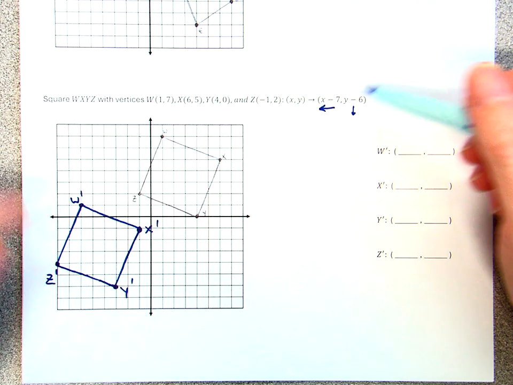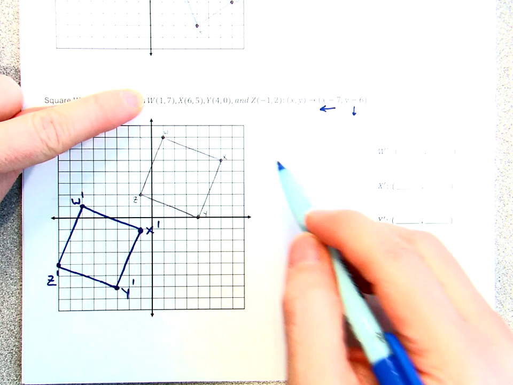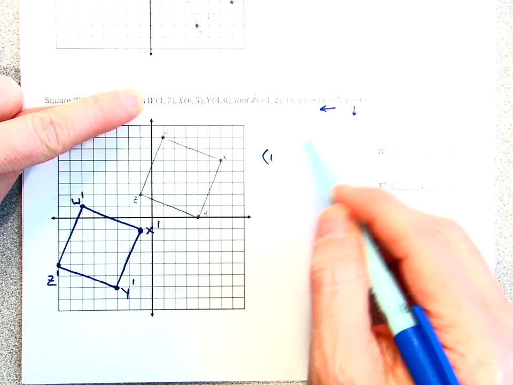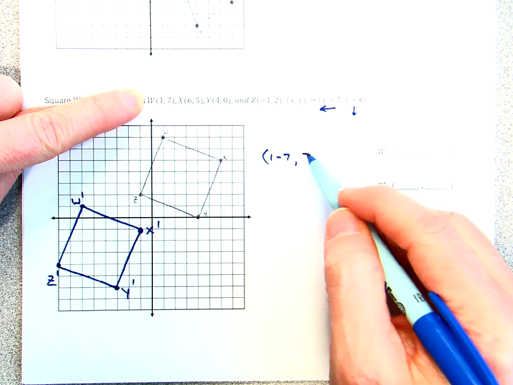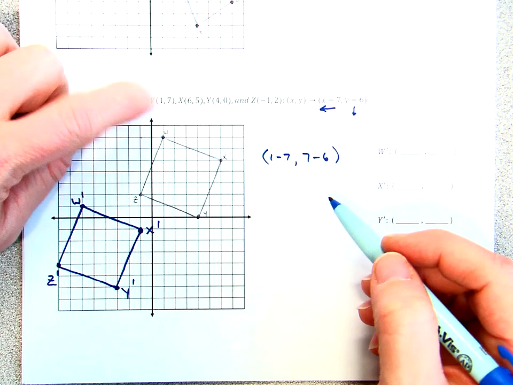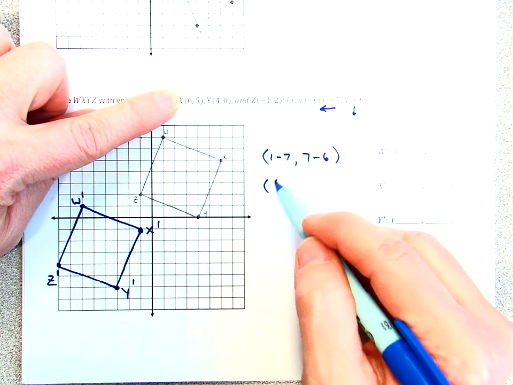Okay. If we wanted to use the equations, we'll take each of the ordered pairs. Each x is going to be subtracted by 7. Each y is going to be subtracted by 6. So I'm just going to write them all out first.